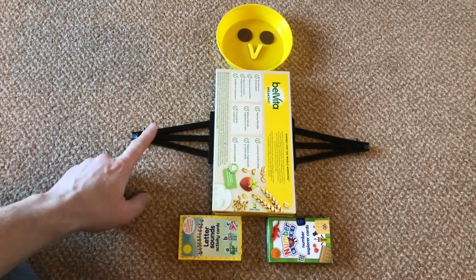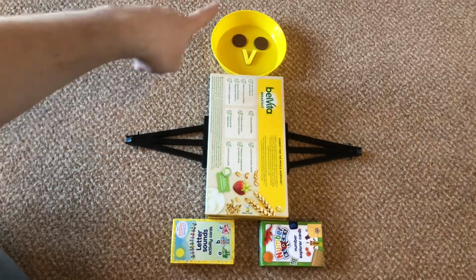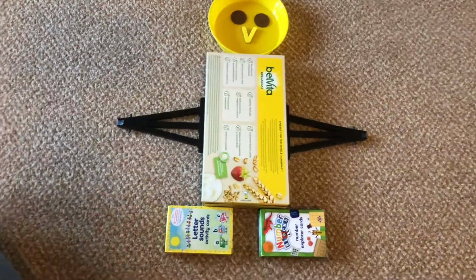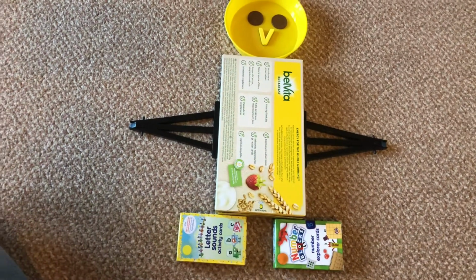And I use the triangles for the wings. See what you can make, and then tell your adult which shapes you can see. And remember, you've got to look at them from above, because really they're not 2D shapes.